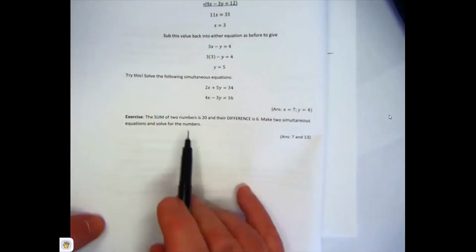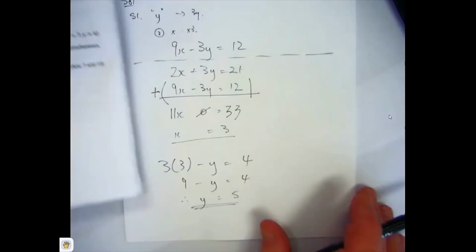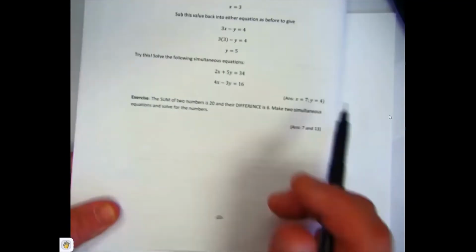Let's have a look at this one here. This is a word problem. Now we haven't done any of these in particular. Mostly the problems are given to you and you just have to go straight into the solution. But with the word problem, you've got to come up with the procedure first.